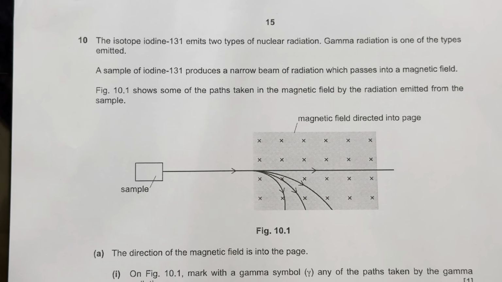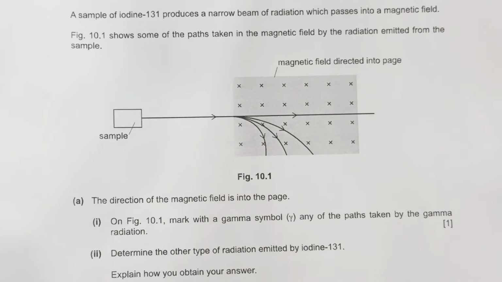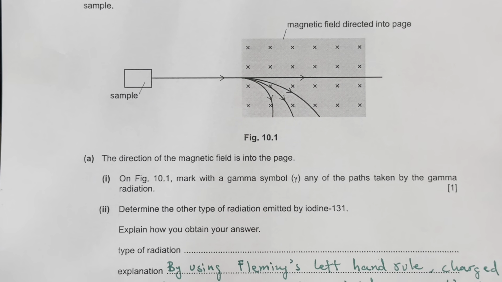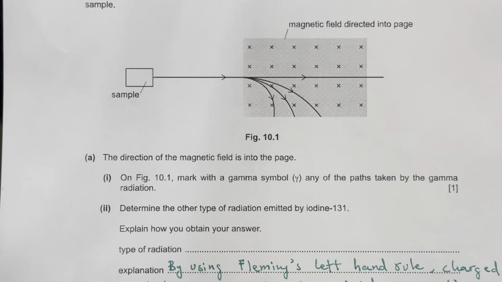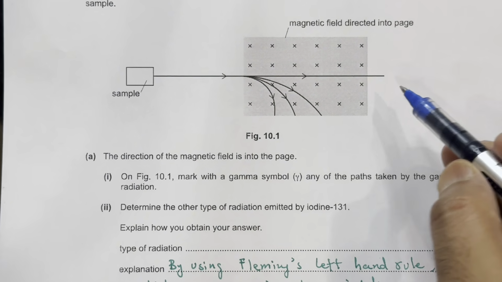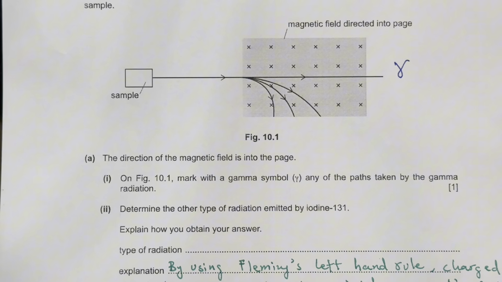So the direction of the magnetic field is into the page. We can see from the crosses written over there. On figure 10.1, mark the gamma symbol on any of the paths taken by the gamma radiation. So we're gonna write over here gamma. The path would be like this because they don't bend.